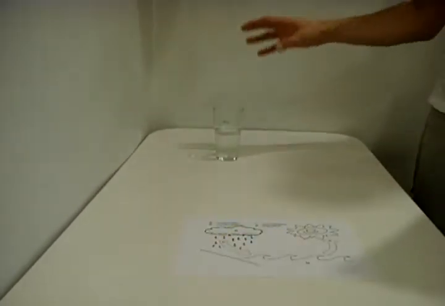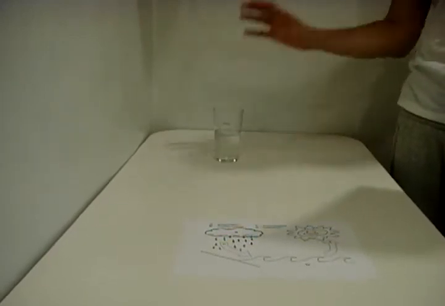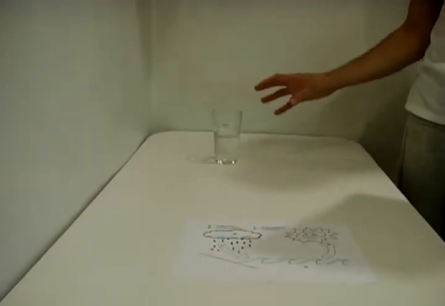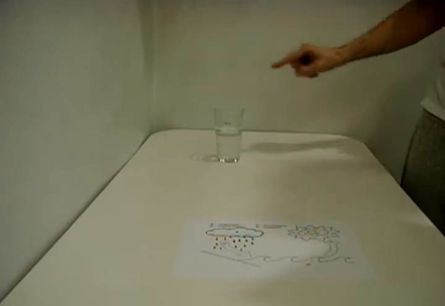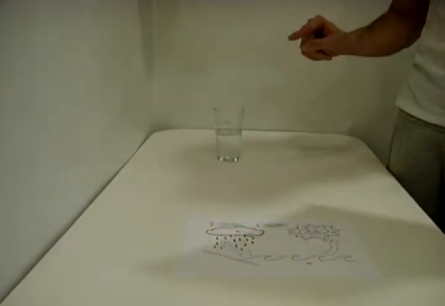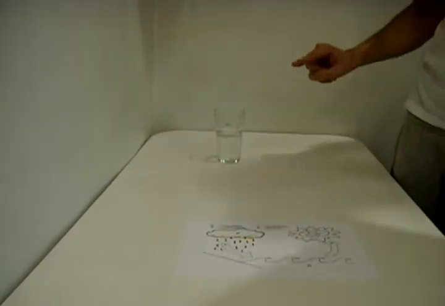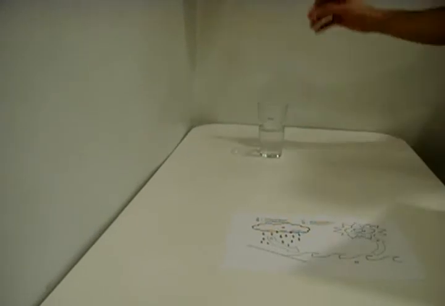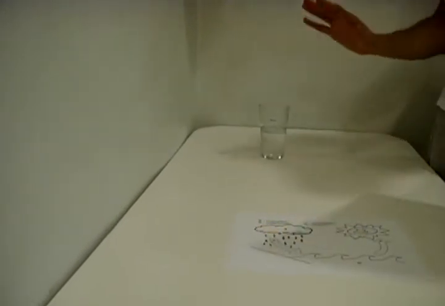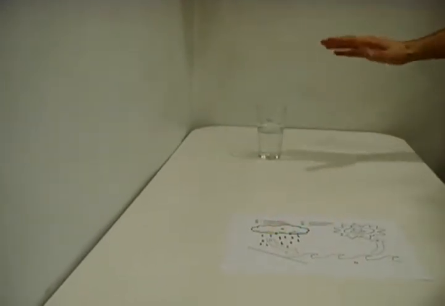And that's because the earth has a limited amount of water, and that water keeps going around and around in what's called the water cycle. And the water cycle is made up of 4 parts. The first part is evaporation.